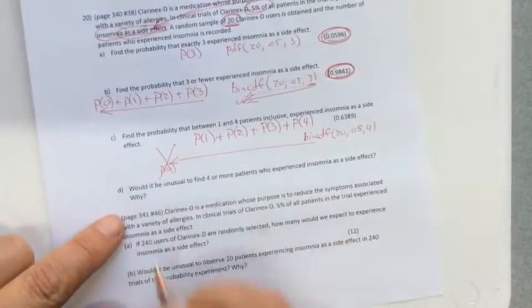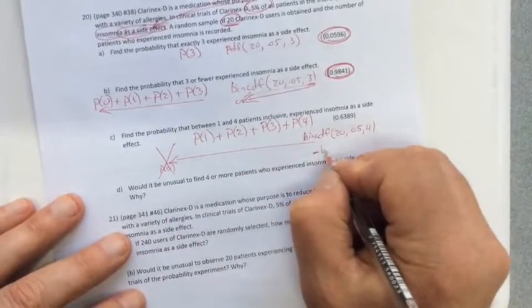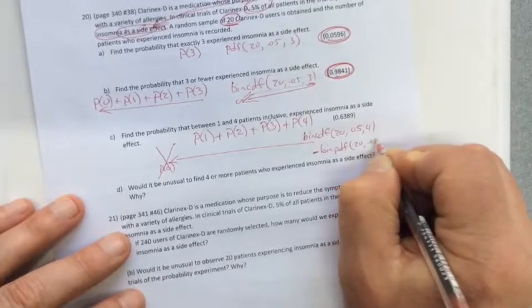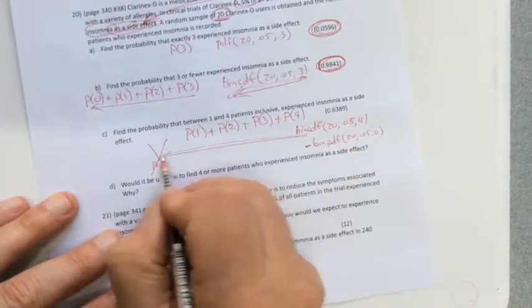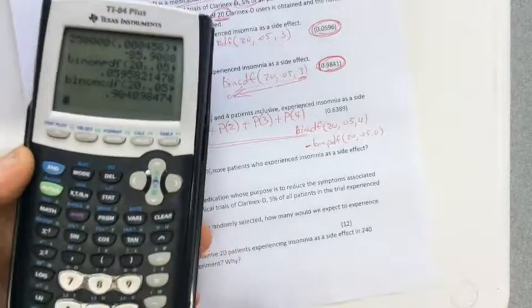But then we have to throw out 0. So we could do binomial CDF from 4 down and then subtract binomial PDF of just the 0. Okay, so see, CDF takes it all the way down. If they don't want the 0, we'll subtract the 0.